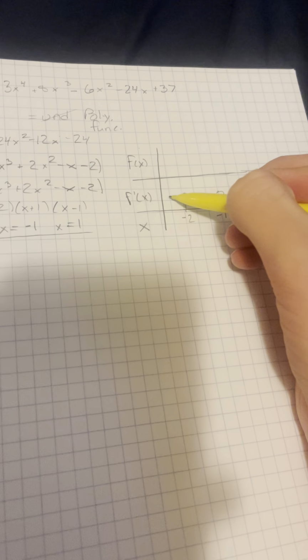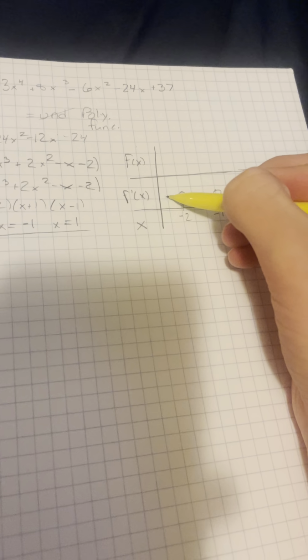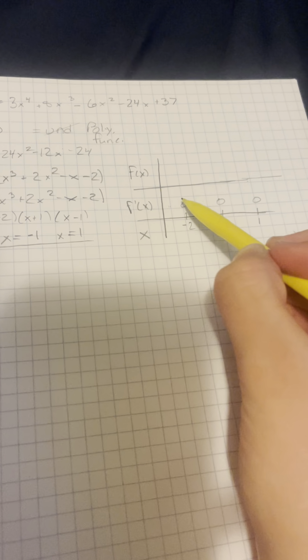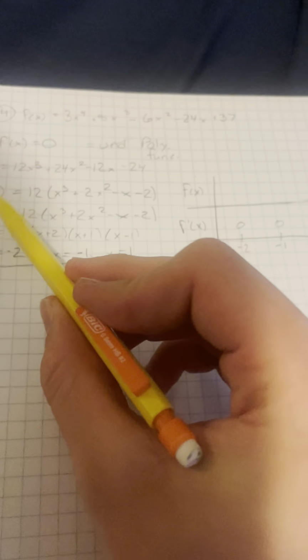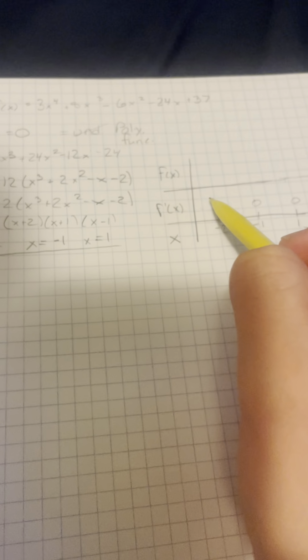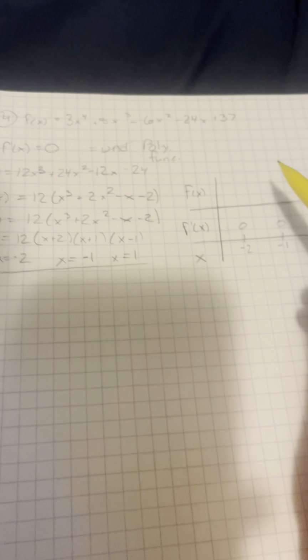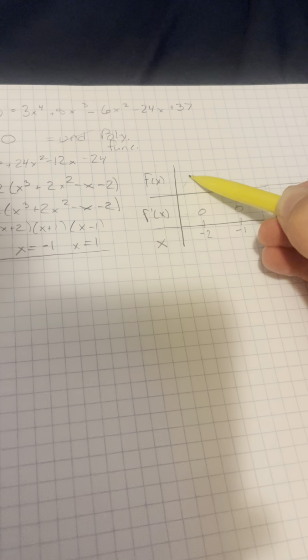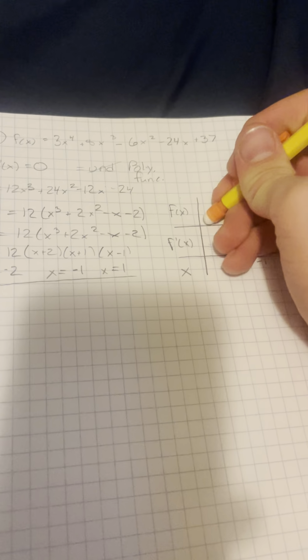And now I want to find if it's either negative or positive in between these numbers. So I'm going to plug different numbers into f prime of x. For example, I can plug in 3 or minus 3 to find out if it's going to be negative or positive over here. I'm doing this to find out if f of x is increasing or decreasing.